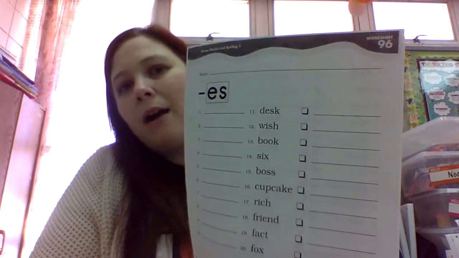Boys and girls, today we're on lesson 96 and it looks like this. Make sure that you have that out and your name up at the top. First we're going to go over our letter sounds like we always do.